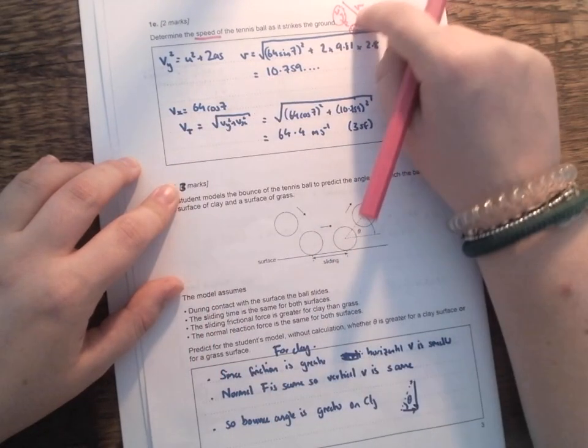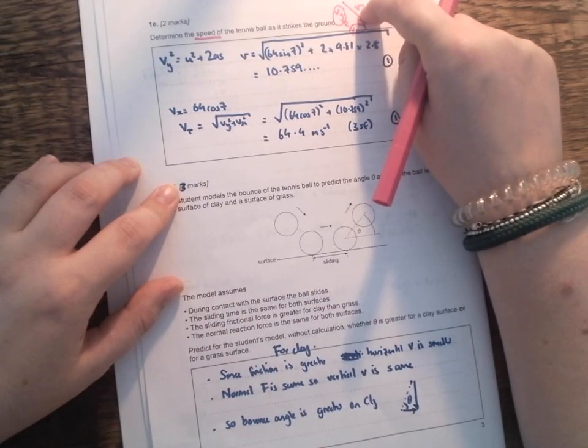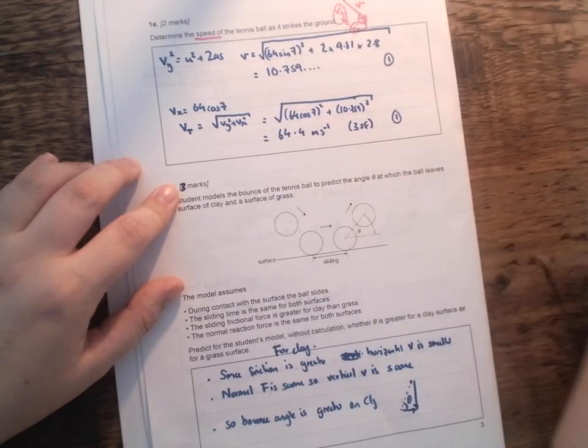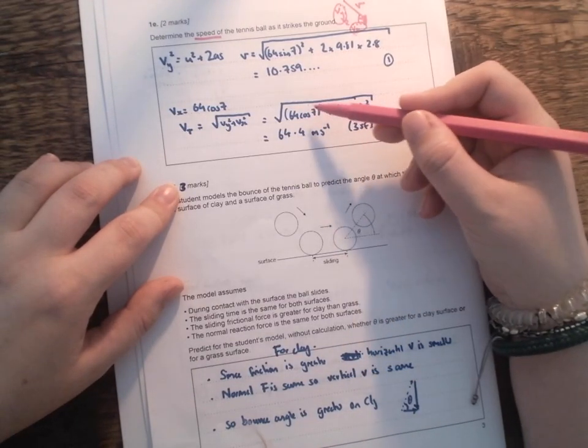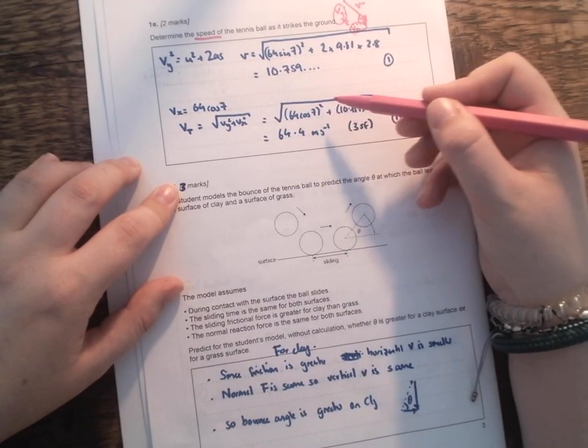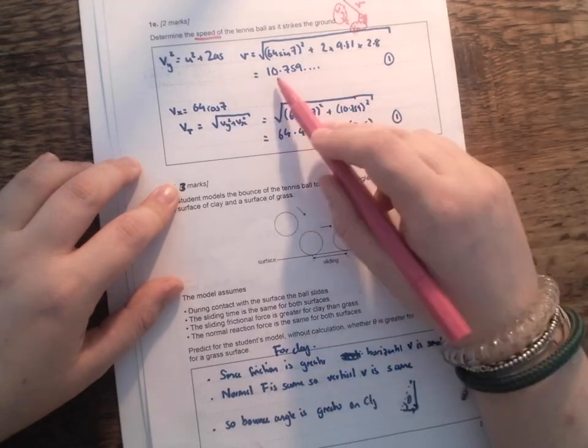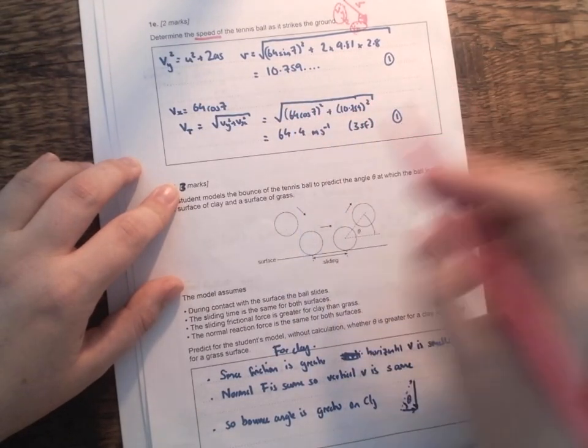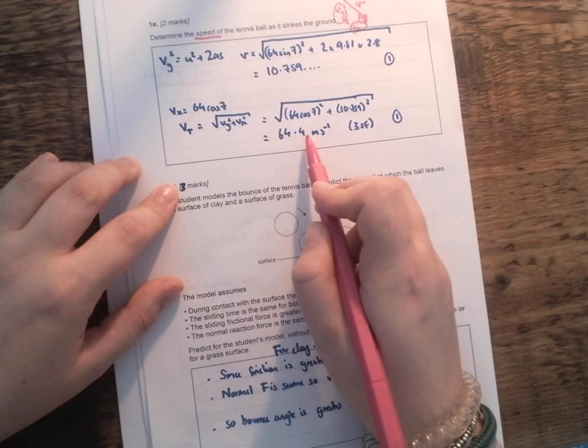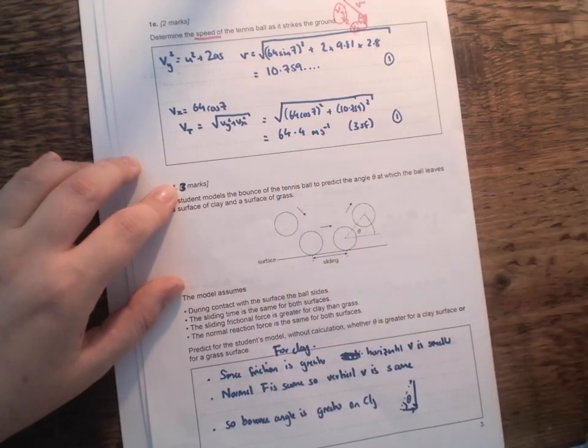To find out then what the resultant velocity was, I had to use Pythagoras' theorem. In this case, doing the root of (64 cos 7) squared plus 10.759 squared to give me a total velocity of 64.4 meters per second.